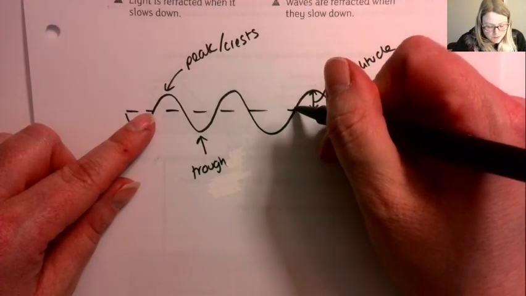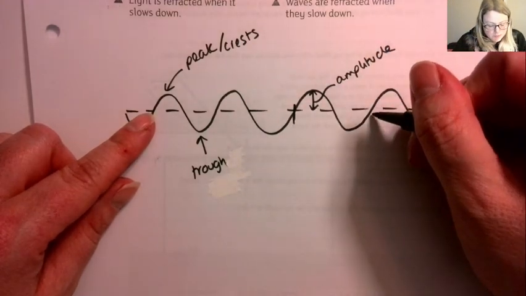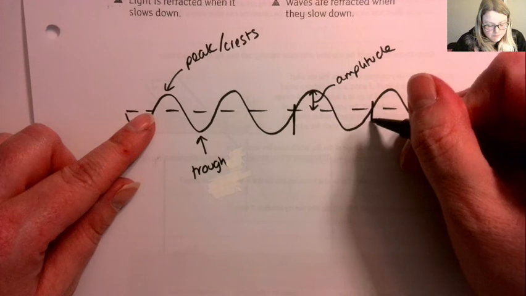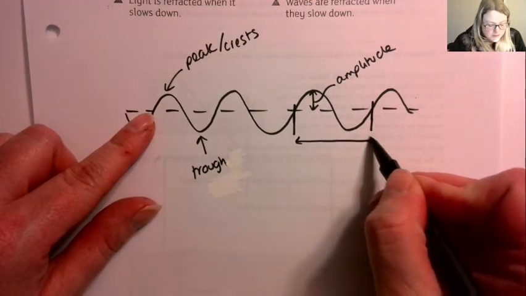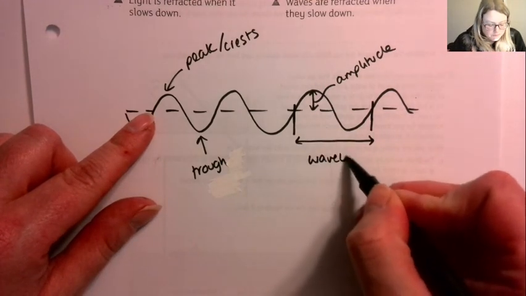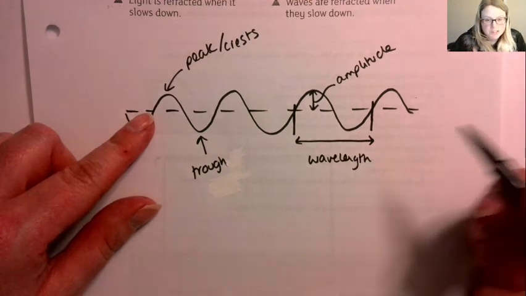So one complete wave, I'm going to do it here because I've got a wee bit more room there, would be from there to there. And we call that distance the wavelength. Now, you might be like, why on earth is she telling us all this?